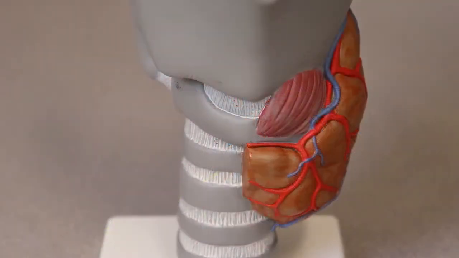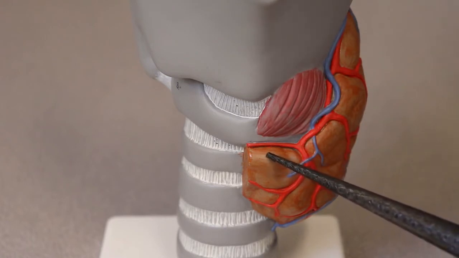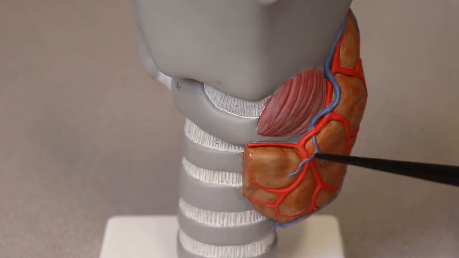This is an anterior view of the thyroid gland. Remember, it's situated just inferior to the thyroid cartilage, and this part of it is the isthmus of the thyroid, and it would join the right lobe of the thyroid and the left lobe of the thyroid gland.